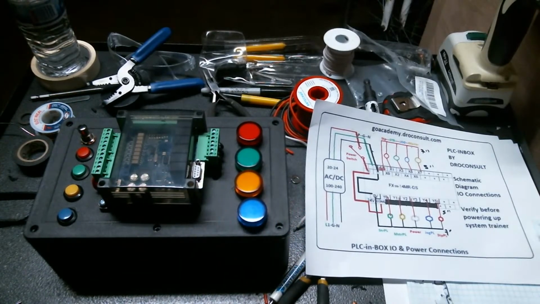So anyhow, let me bring power to the system here. Power to the system. Let's see, I hope my wire. All right.